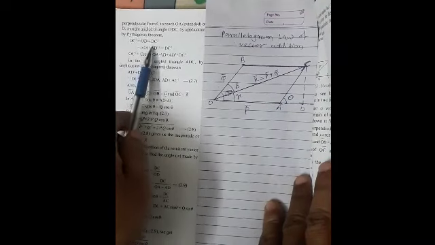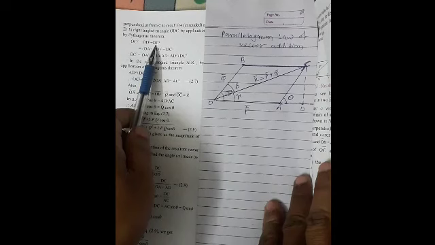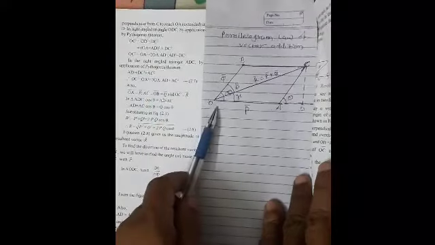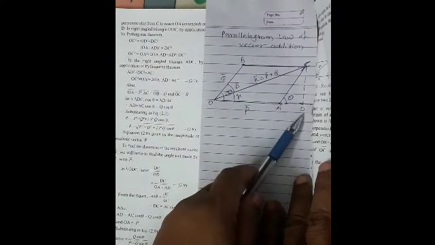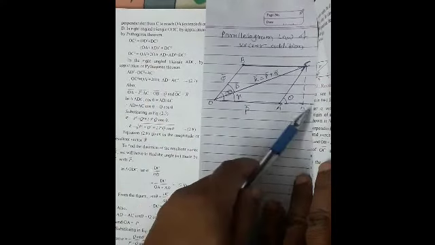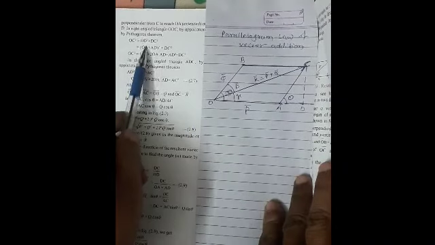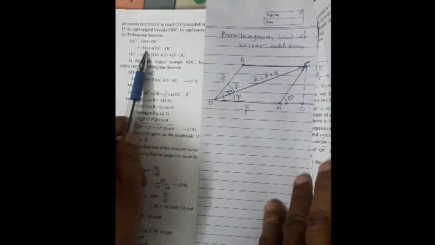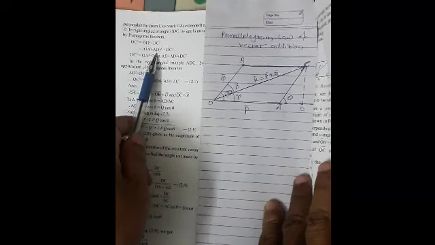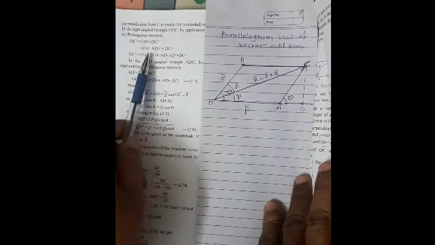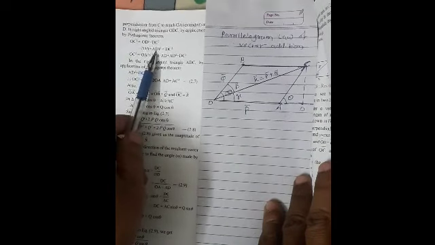OC square is equal to OD square plus DC square, or CD square. Then instead of OD we can write OA plus AD. We can split this OD in such a way that OA plus AD we can write here. OC square is equal to (OA plus AD) square plus DC square. Then expand this OA plus AD.